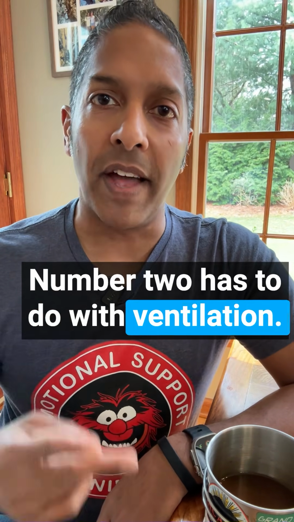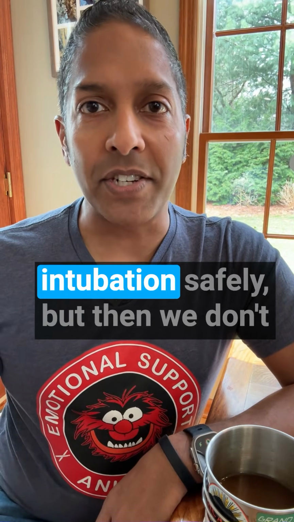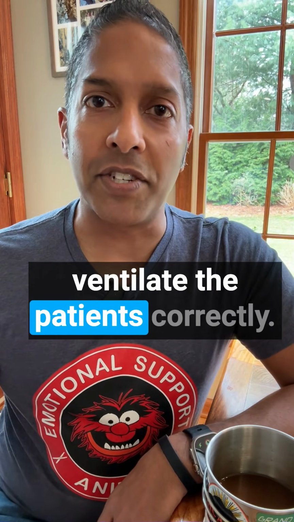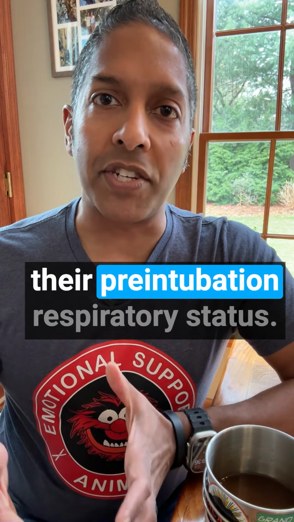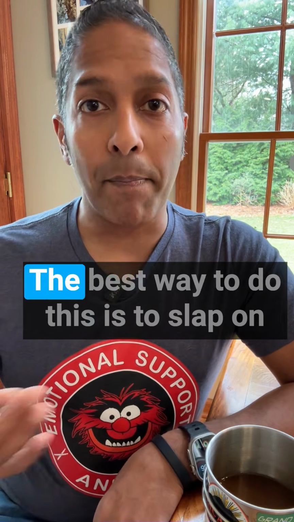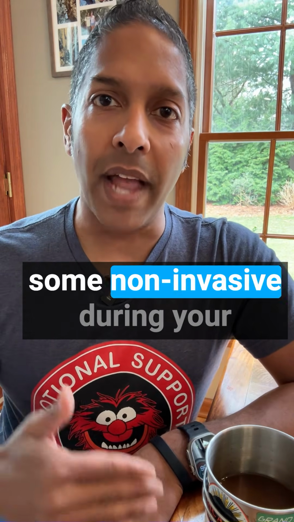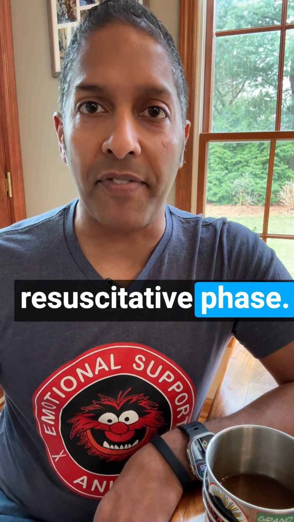Number two has to do with ventilation. We often get through the intubation safely, but then we don't ventilate the patients correctly. We want to make sure to mimic their pre-intubation respiratory status. The best way to do this is to slap on some non-invasive during your resuscitative phase.